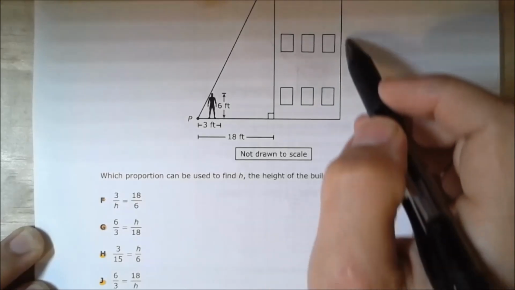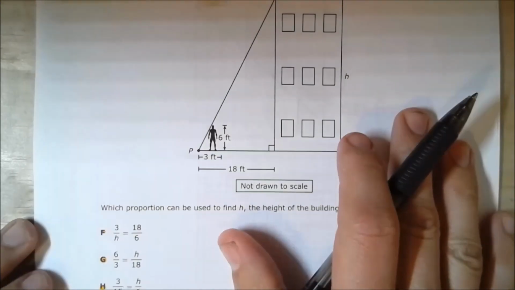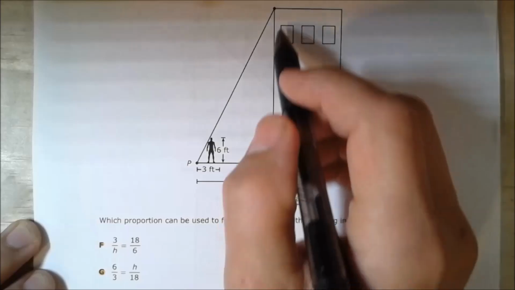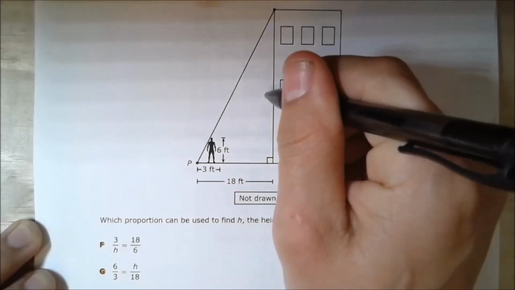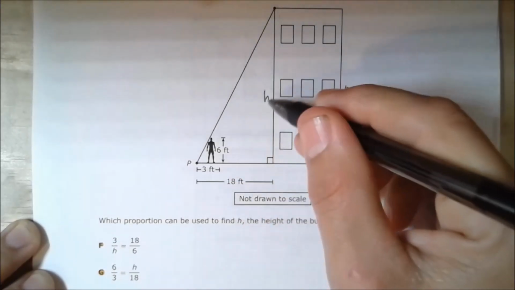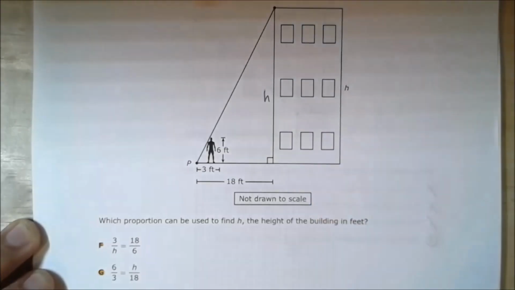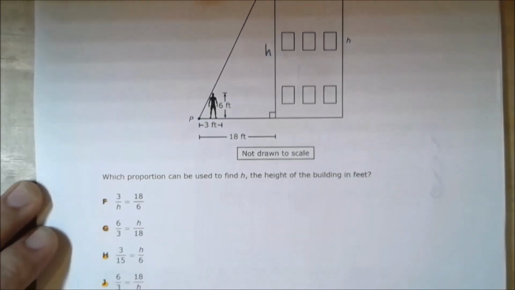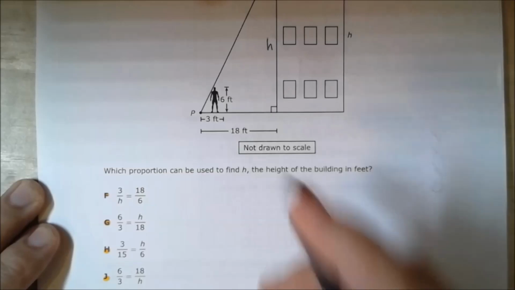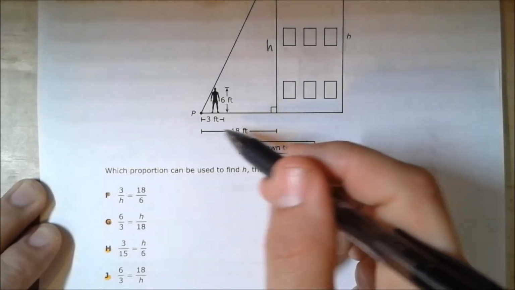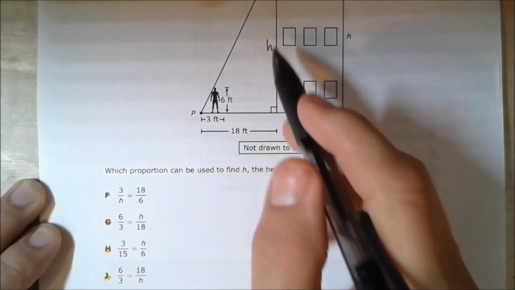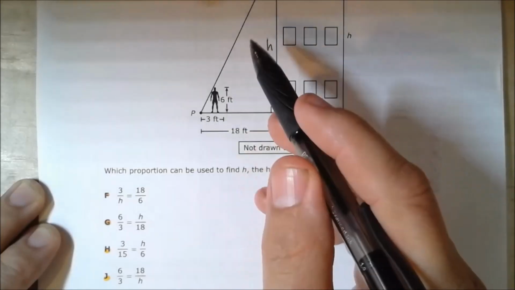It's the same height on the building on this side, if we move it down and take a look at it, as it is on this side. So in other words, as this is H, so is this portion of the triangle. It's H, and we don't know what it is. But we do know what some of the other values are. So we know that this is 18 feet. We know that this is labeled as H, and we don't know what the hypotenuse is.